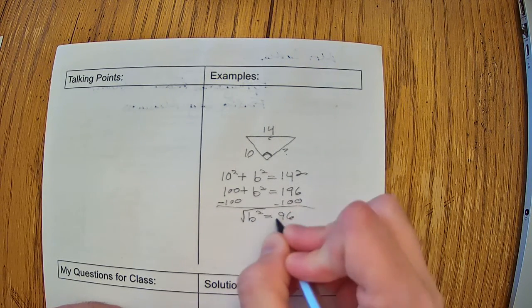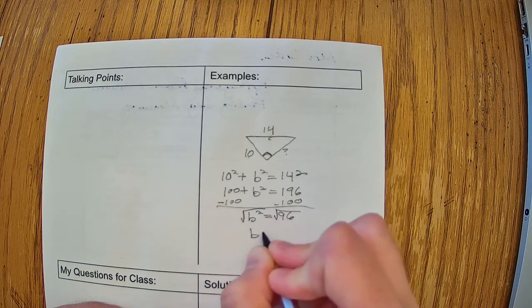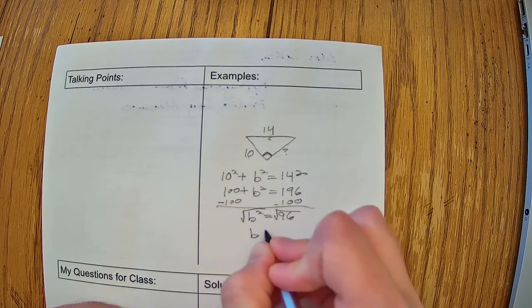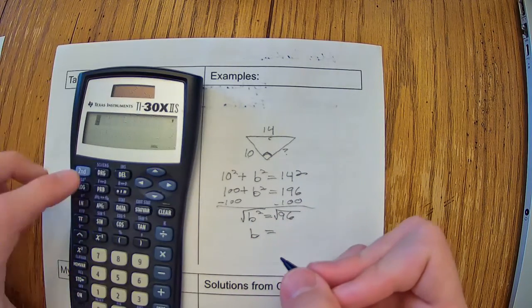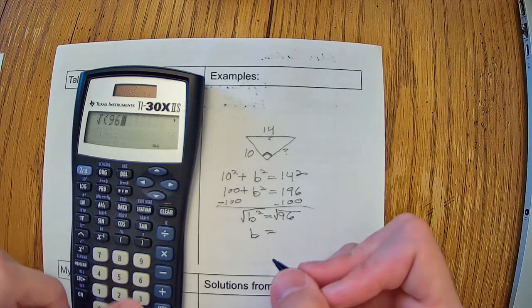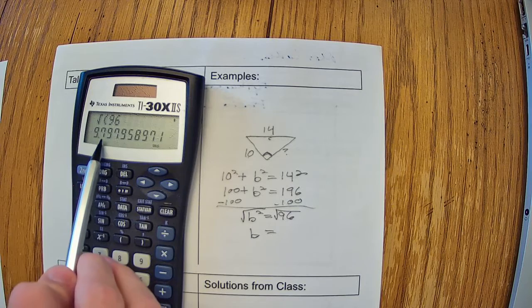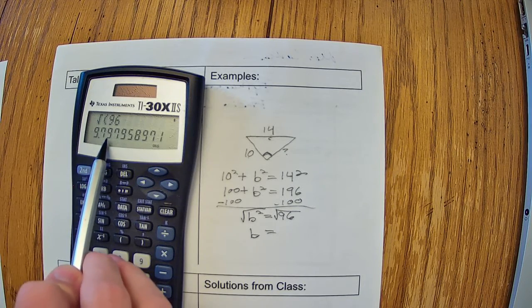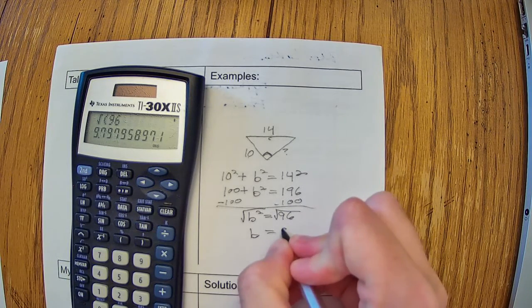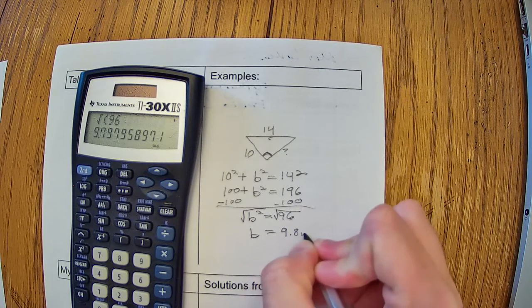So we'll take the square root to undo that power of 2. Remember, we just want what B is. We don't care about B squared. We care about B. So again, we'll take the square root of 96. And in this case, 9.79. And if we're rounding to the tenths position, well, that's 7 and then a 9, so we need to round up. So 9.8, and we'll say units.